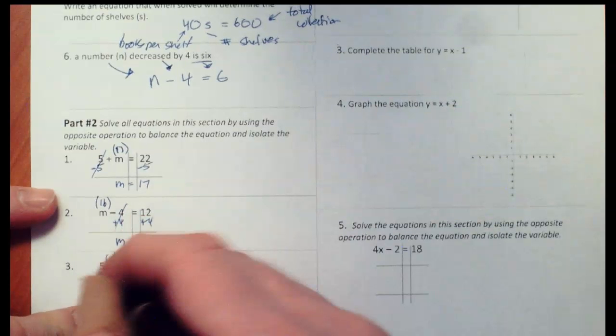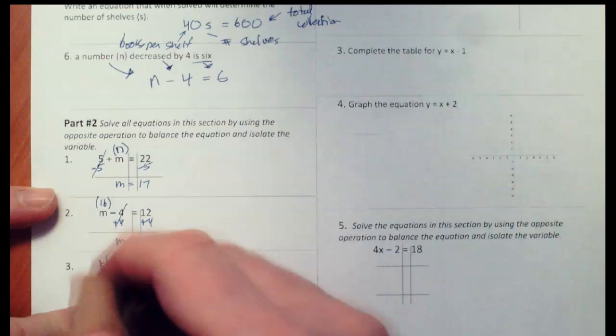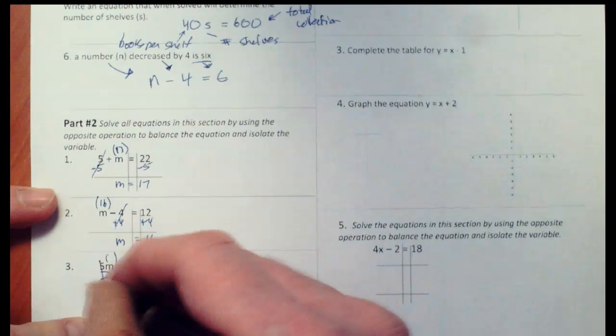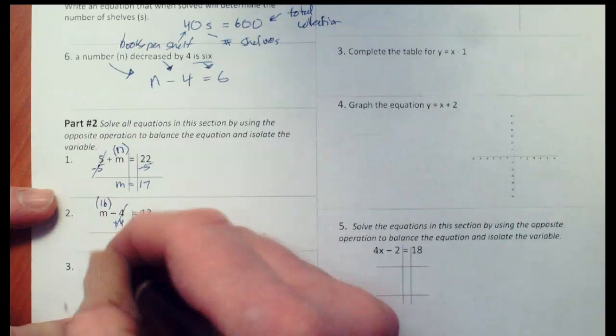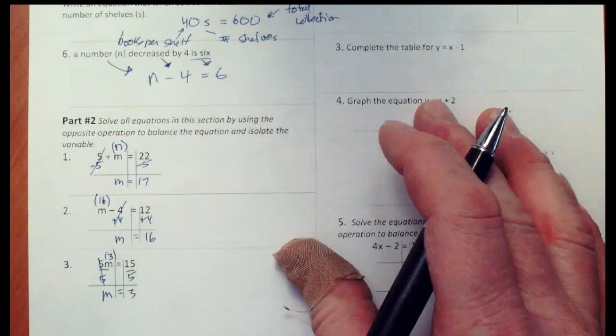So here we'll divide by 5. That's the opposite of multiply by 5. 5 divided by 5 is m, or just 1m, or just m, equals 3. But when I put the parentheses in like that, I know it's not 53. It's 5 times 3, which is 15.